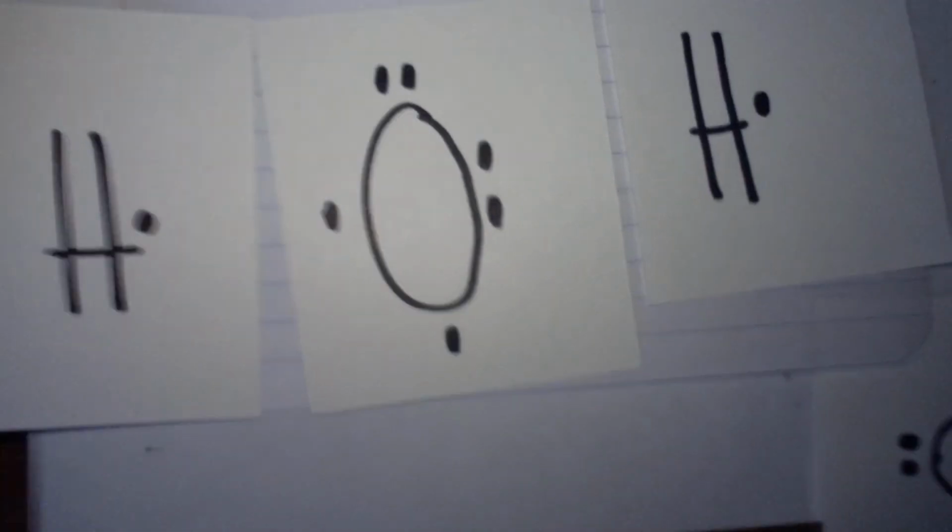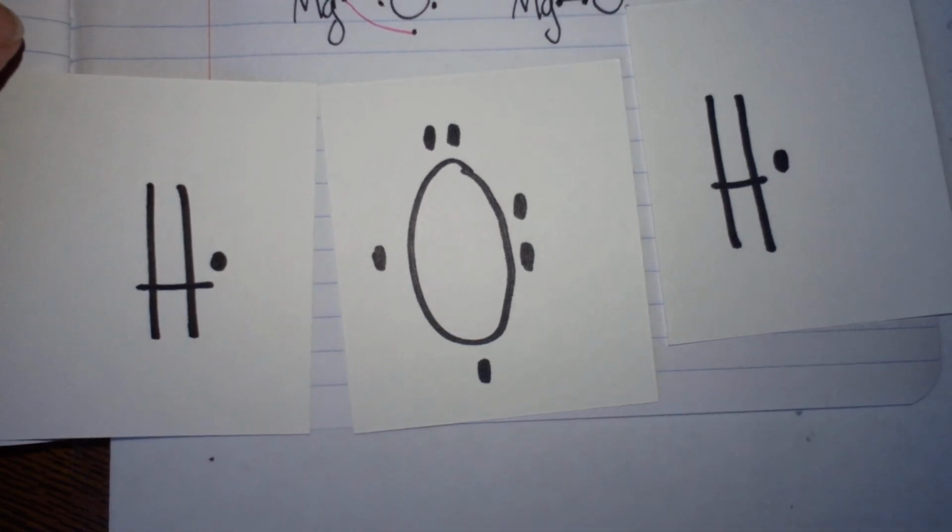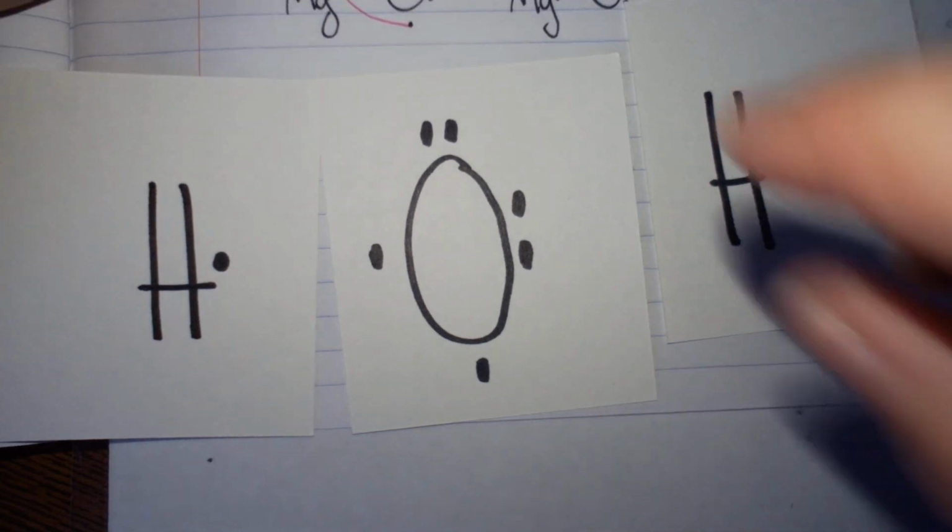Look at these Lewis structures for those elements. Why does it have to be 2 hydrogens and 1 oxygen? Okay, let's look at it.